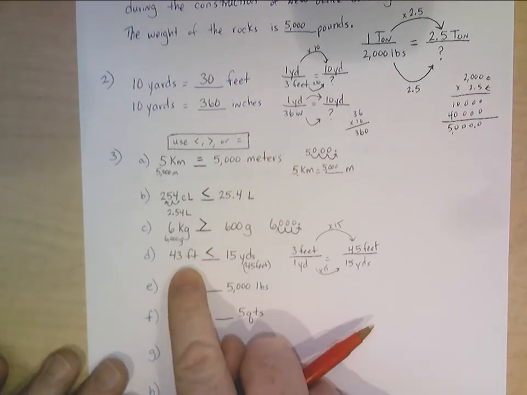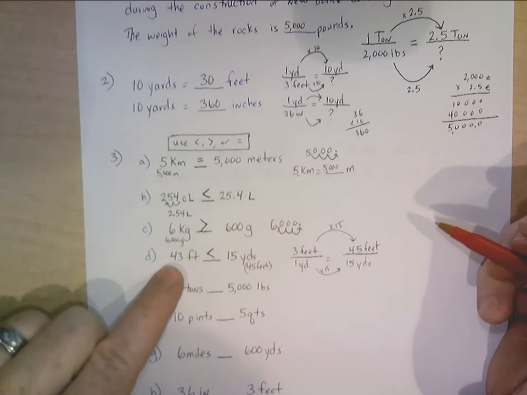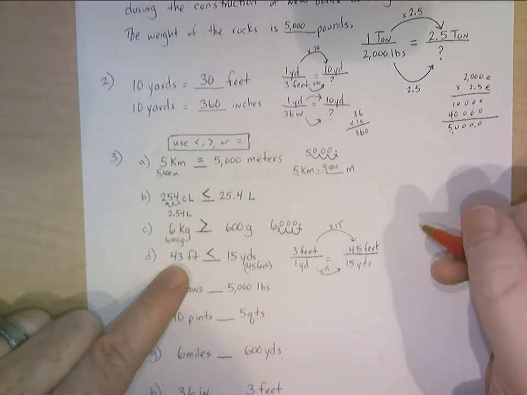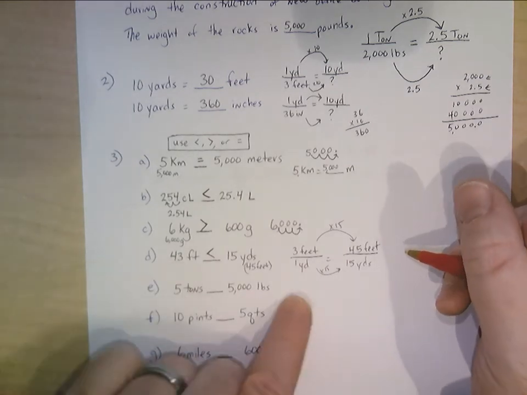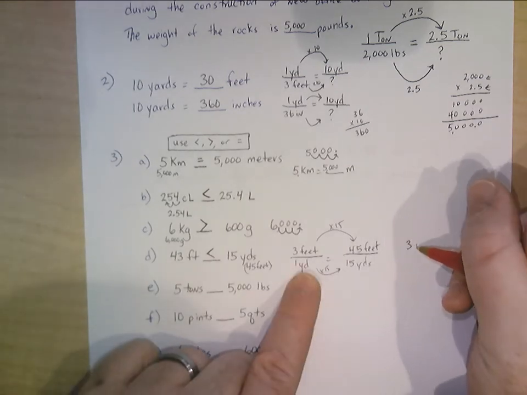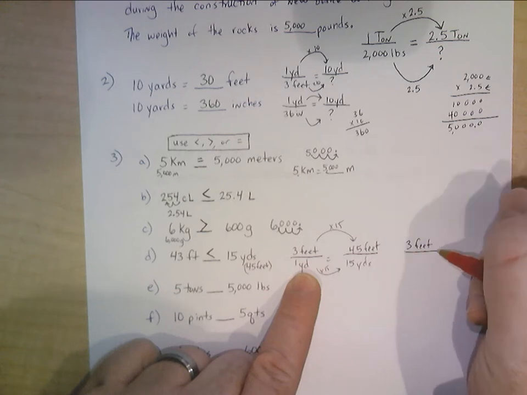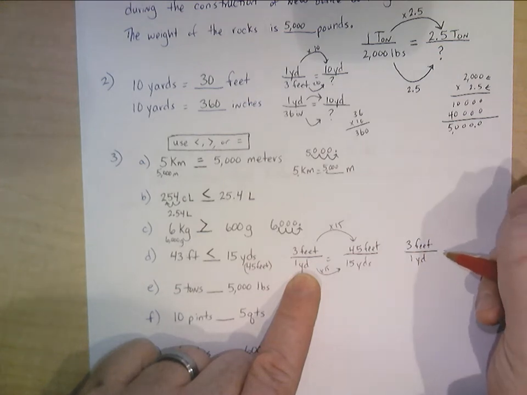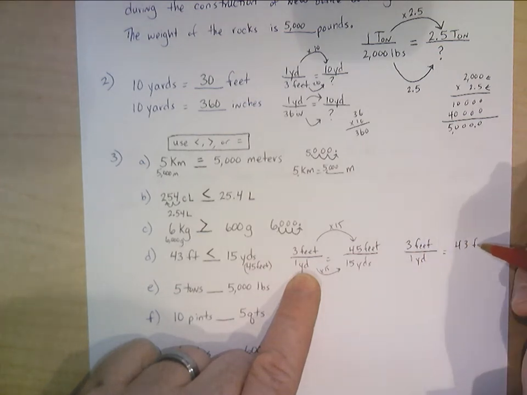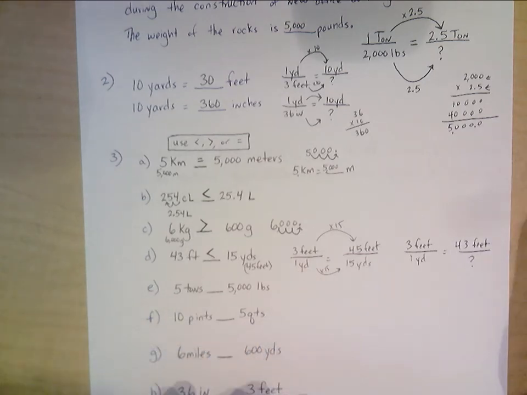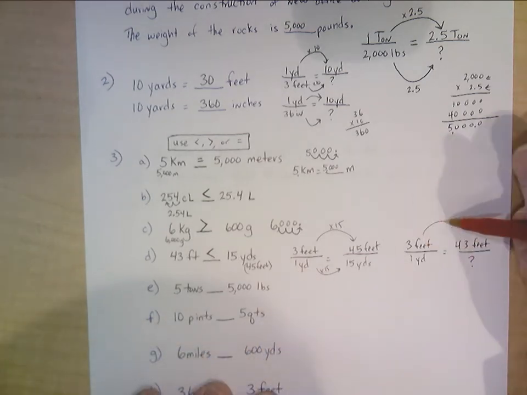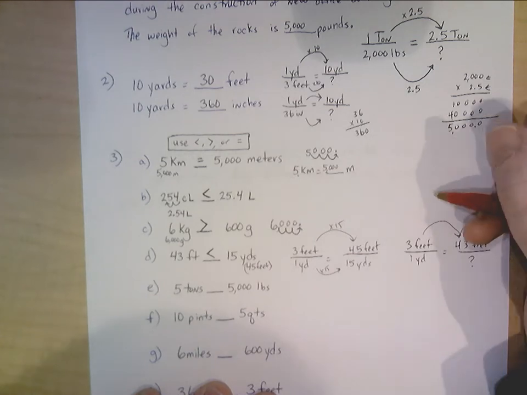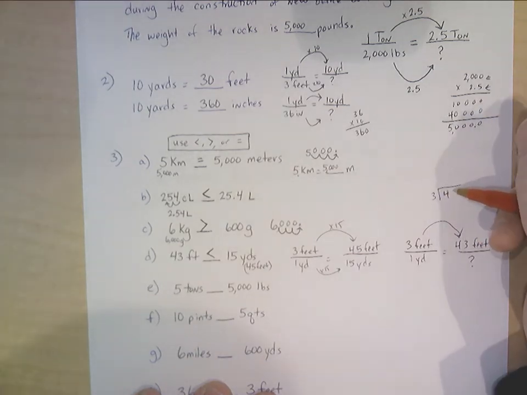Now if I had started here, if I said, well, I'm going to convert this to yards, I would do the same thing. I would go, okay, 3 feet is 1 yard. I set that equal to 43 feet. And I'm trying to figure out how many yards that is. Well, the problem with this is 3 can't go into 43 evenly. Right? So 3 can go into 43.